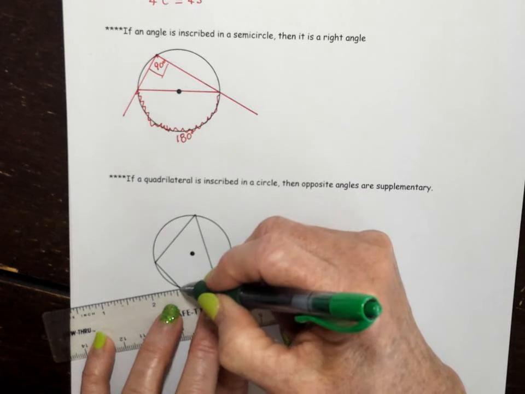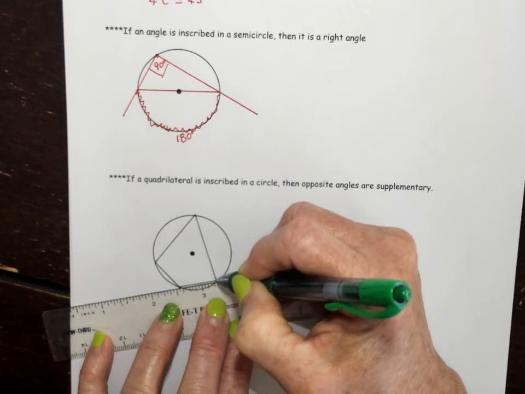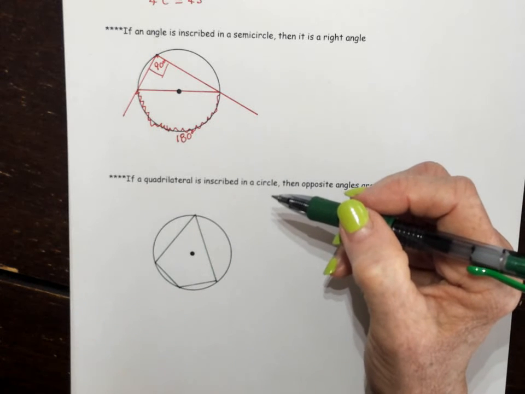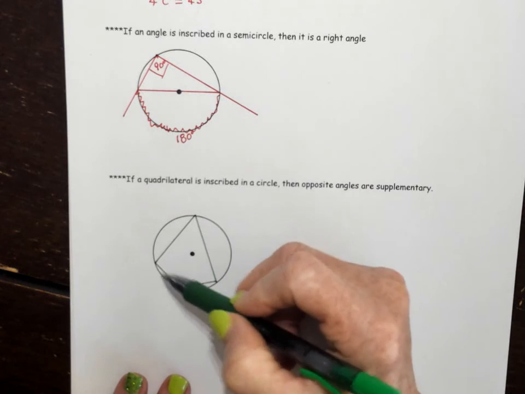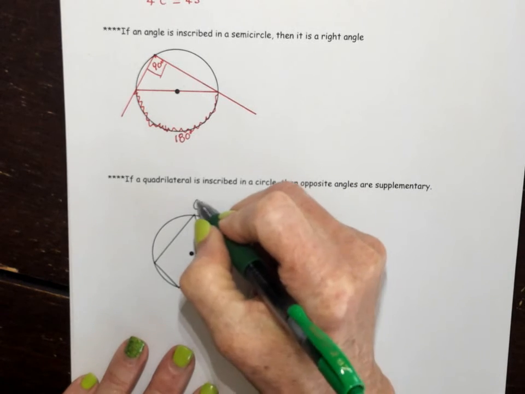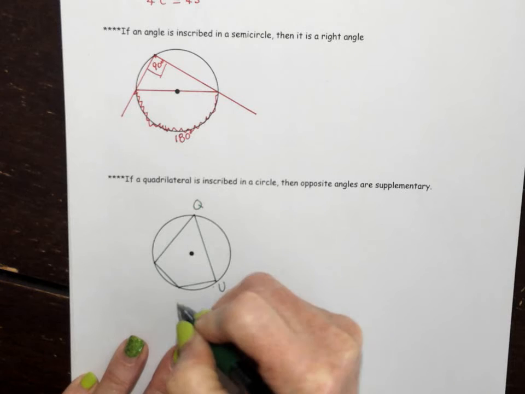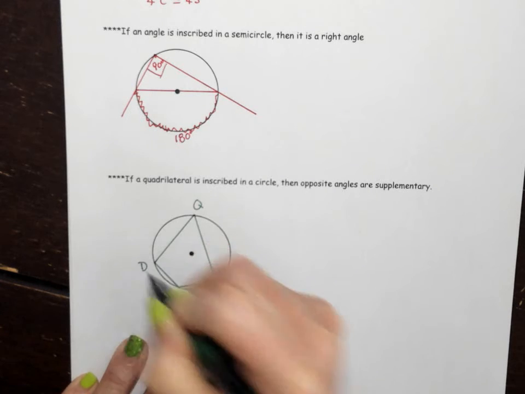So here I've drawn a quadrilateral. It doesn't have to be a rectangle, it doesn't have to be a square, it doesn't have to be a rhombus, it doesn't have to be anything in particular. It just has to have all four vertices on the circle. Let's call this Q, U, A, D.